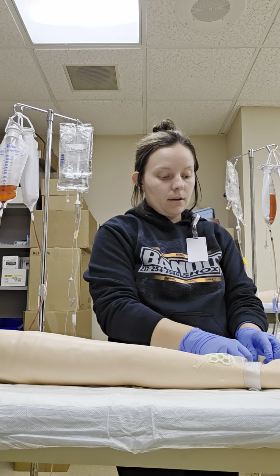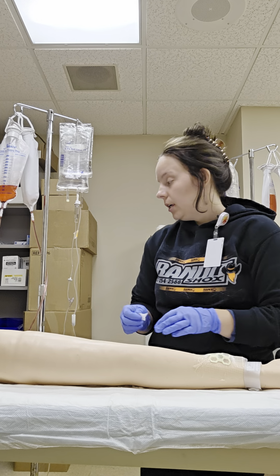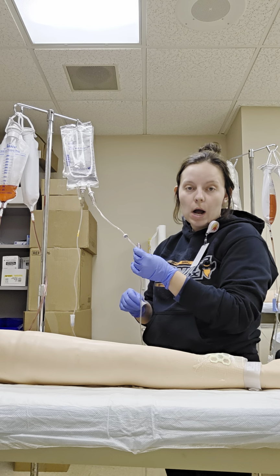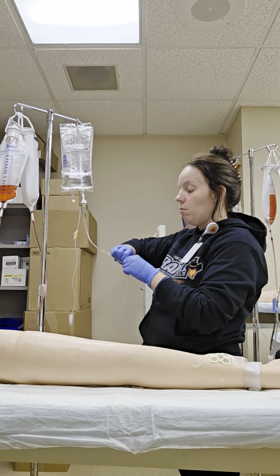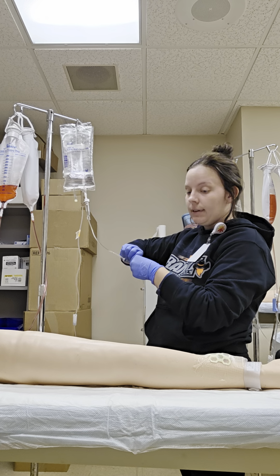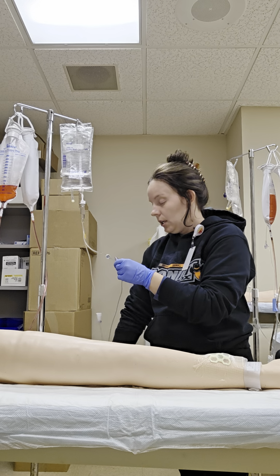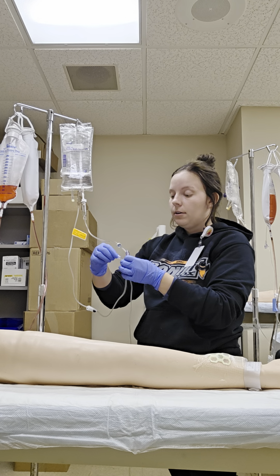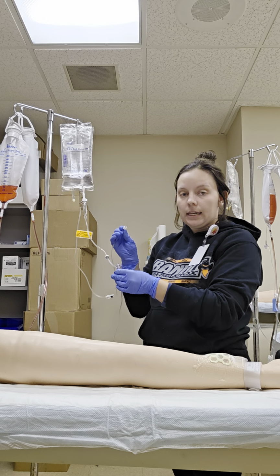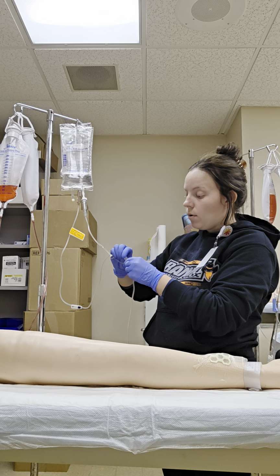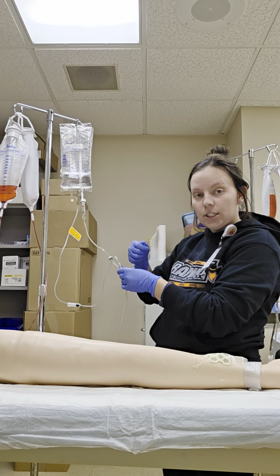Alright, gloves are on, so I'm going to go ahead and take my alcohol here, and I'm going to swab the upper Y port on my primary line. So I'm going to swab it 10 times. So 1, 2, 3, 4, 5, 6, 7, 8, 9, 10. I'm going to grab my secondary tubing. I'm going to remove the cap, and I'm going to connect my secondary tubing to my upper Y port here, making sure that I'm not touching the inside of it or what I just cleaned.